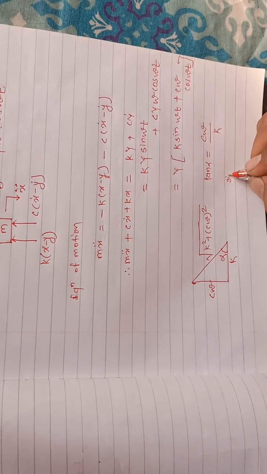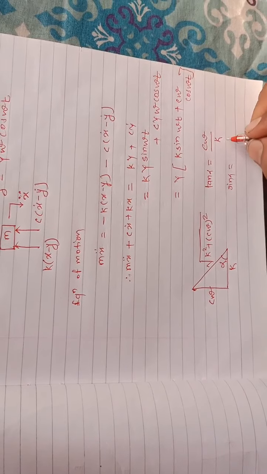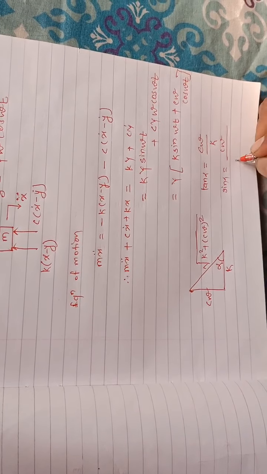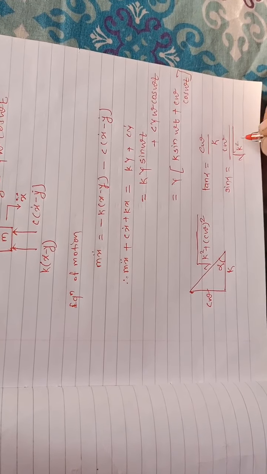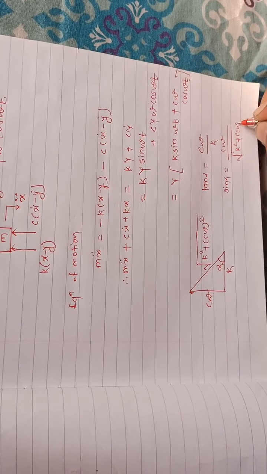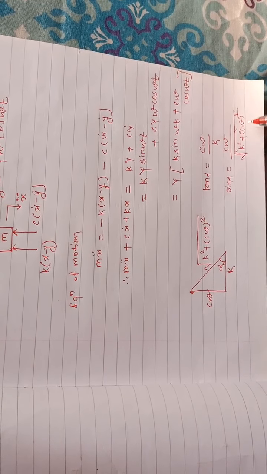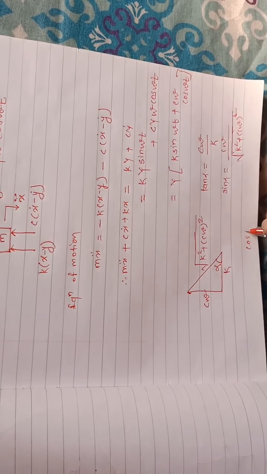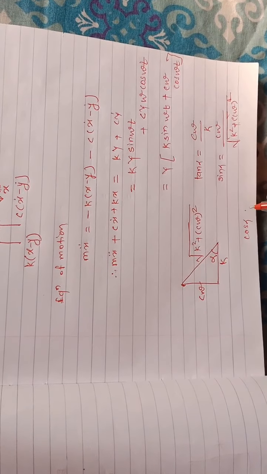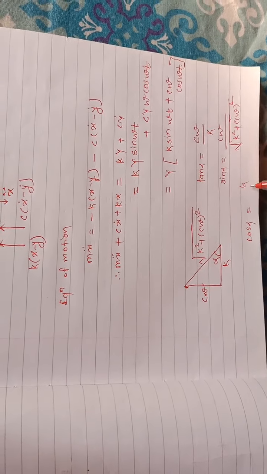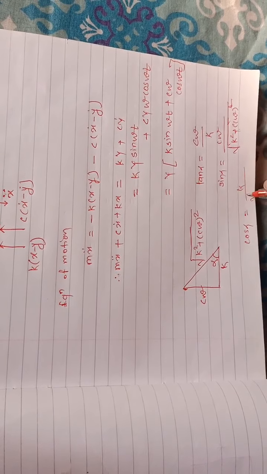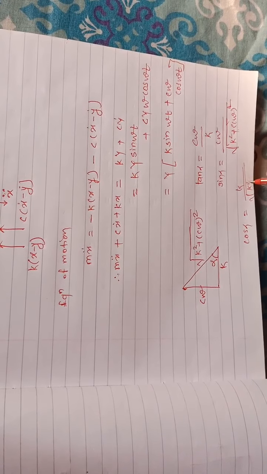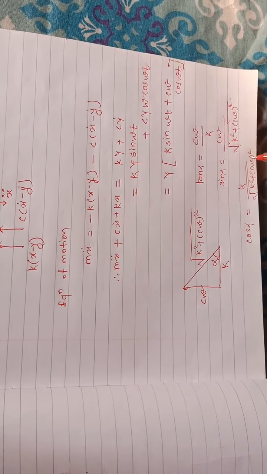Then sin alpha will be c omega divided by square root of k square plus (c omega) square, and cos alpha will be k divided by square root of k square plus (c omega) square.